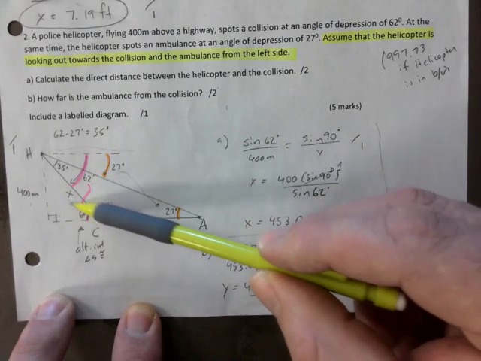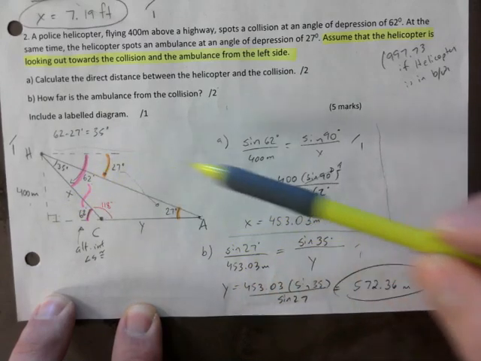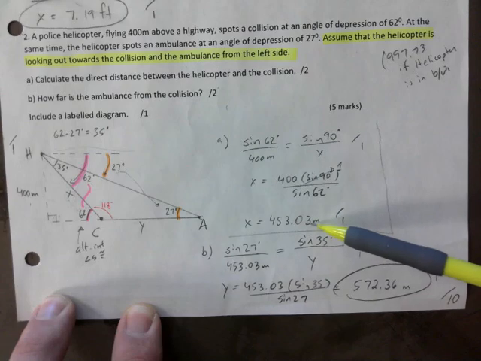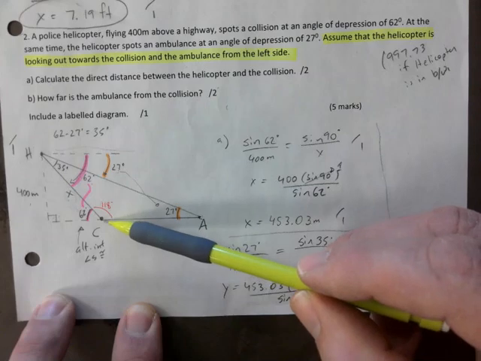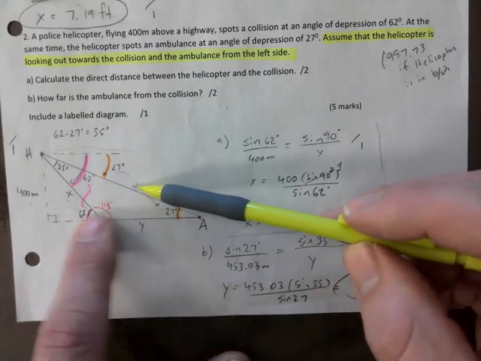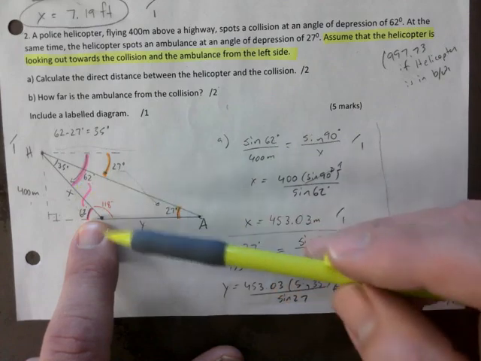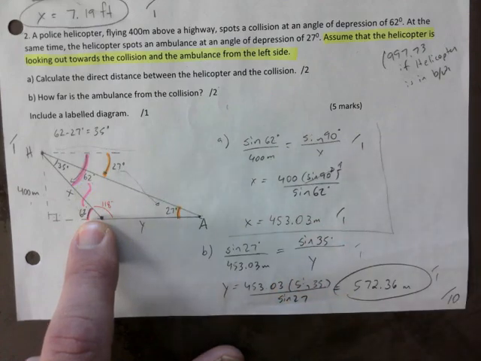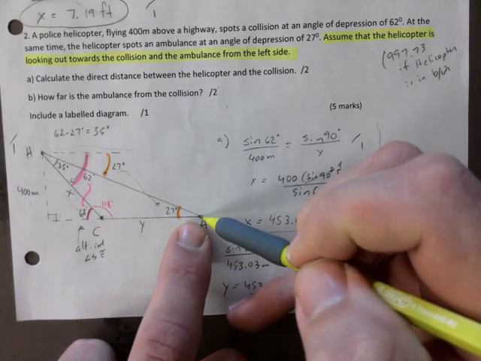So I have my pair there, and then I go sine of 90 over x, okay? And that's what it's asking for, like the direct distance of the helicopter to the collision. I also was hoping that you would know that the collision is further, like closer to the helicopter because it has a greater angle of depression, right? You're going, right, you're tilting down further, so that means it's closer to you and the ambulance is out here.